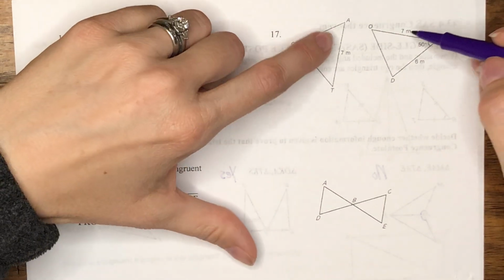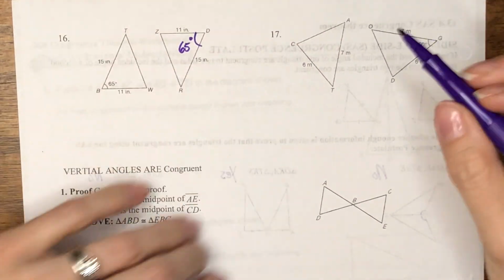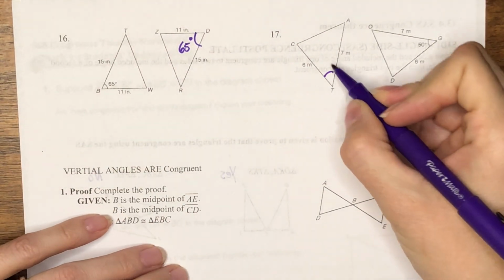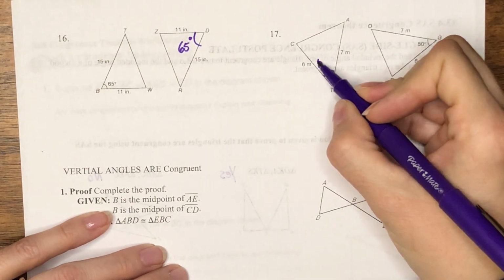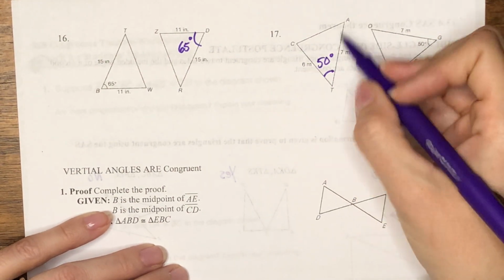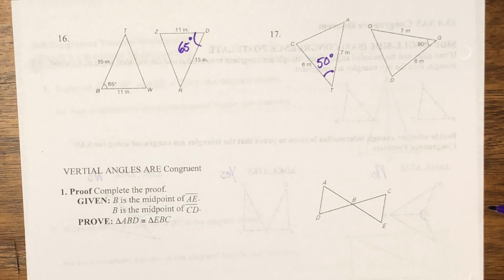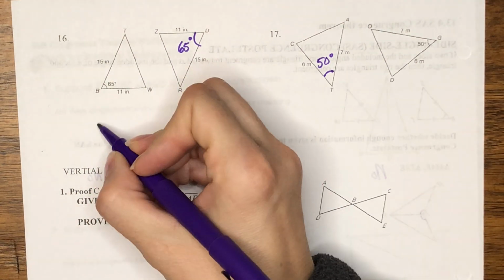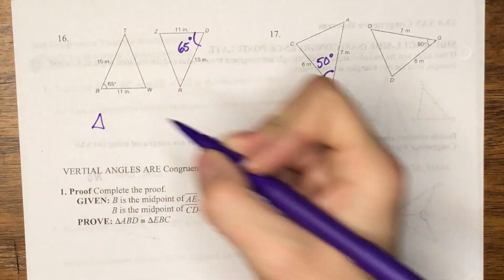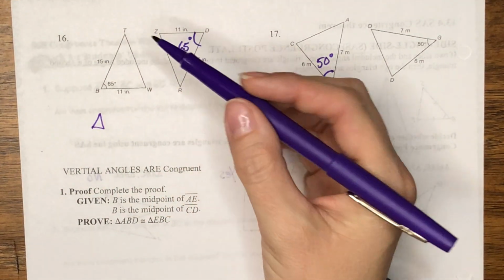And then same thing here, we have 7 and 6. So we need to show that this angle right here is 50 degrees to have enough information to show that those two triangles are congruent. Okay? And then when we do that, let's write a congruent statement too. I know it's not asking for it, but it's a really good practice.